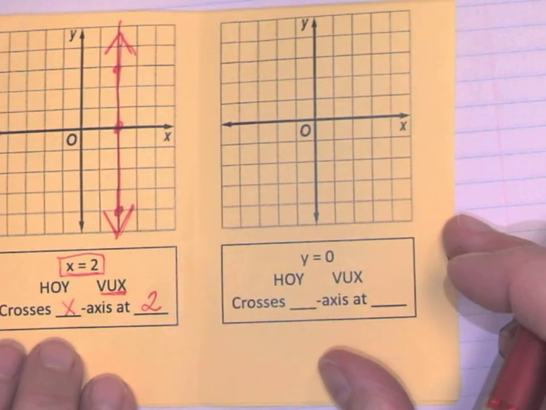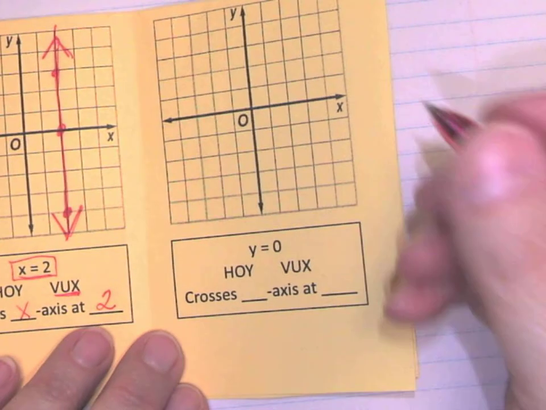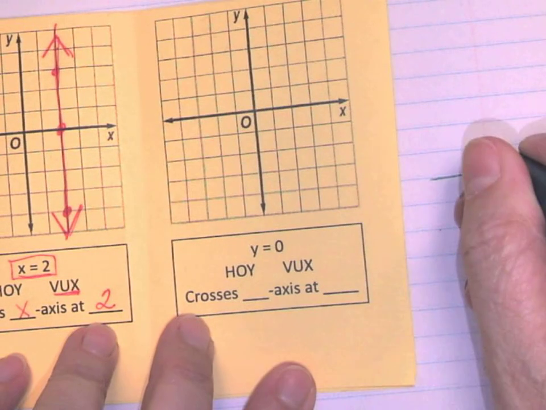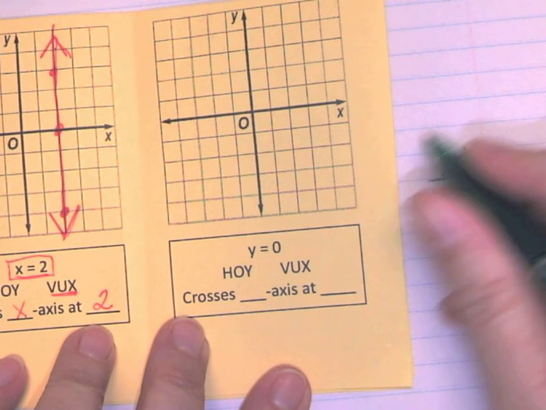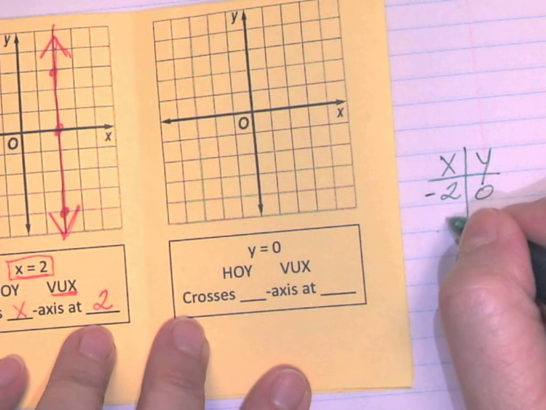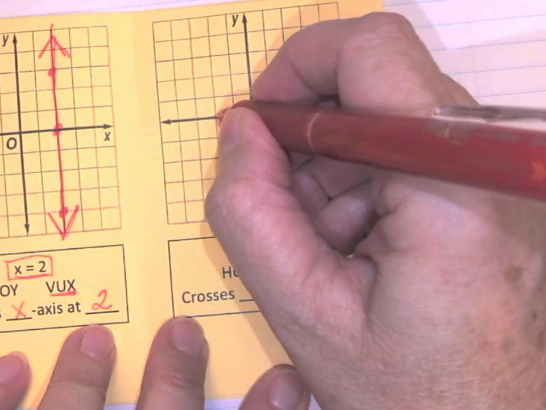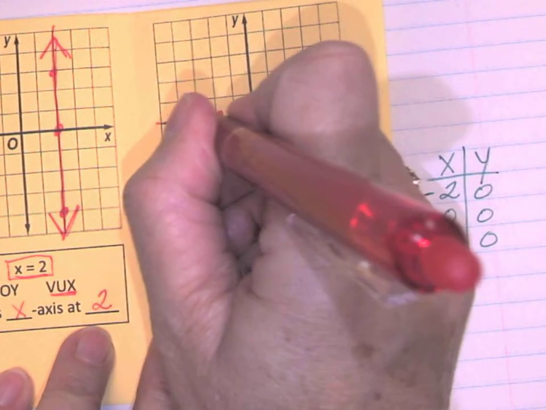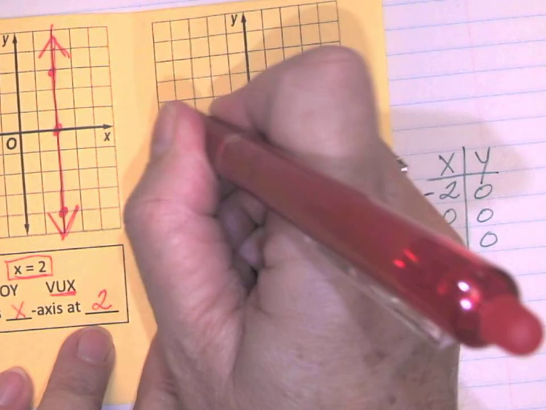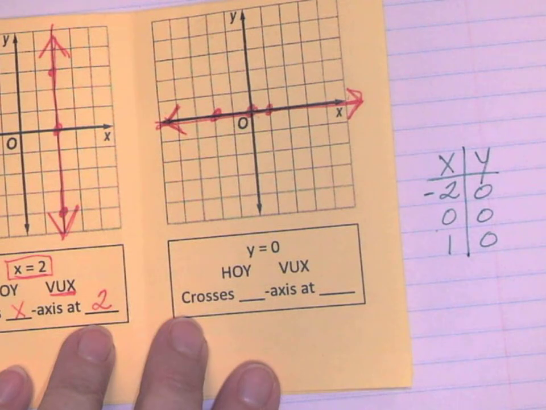So let's try one that only has a y. When it only has a y, this is saying that y is 0. So no matter what x is, y is always 0. X could be -2, it could be 0, it could be 1. So if I go to the graph and plot these points, (-2, 0), (0, 0), and (1, 0), what do I have now? I have a horizontal line. Actually, this one is the x-axis. If y is 0, I'm graphing the x-axis.